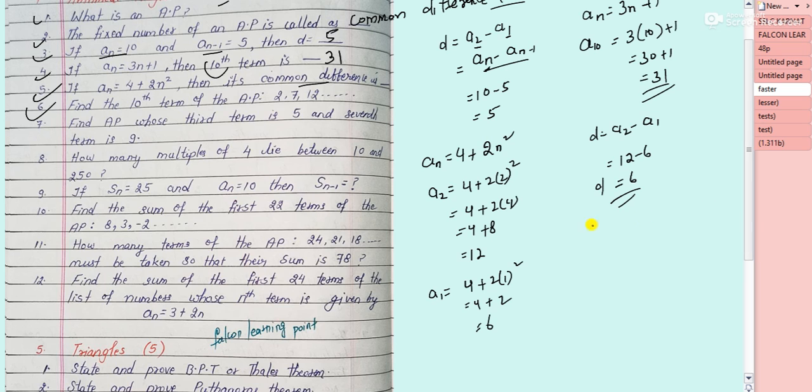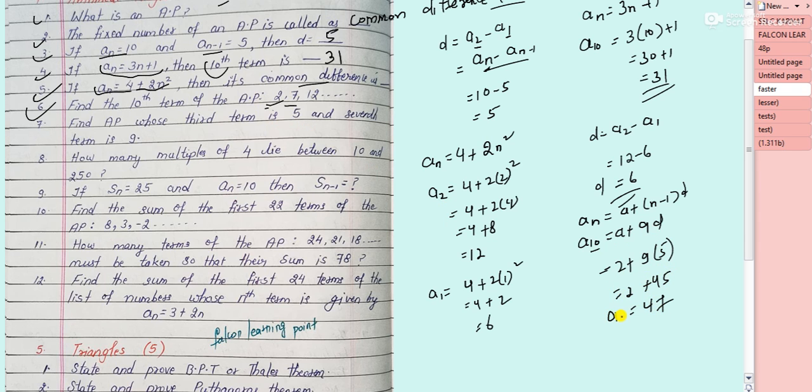Next is question number 6. Find the 10th term of the AP. Since they have not given a formula type, use the formula an is equal to a plus n minus 1 into d. You can directly write a10 as a plus 9d. Here a is 2, correct, and d is 7 minus 2, that is 5. So 9 into 5, that is 45, plus 2, which is equal to 47. So this is the 10th term.